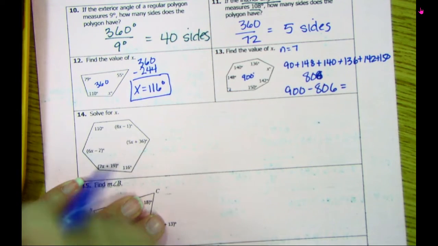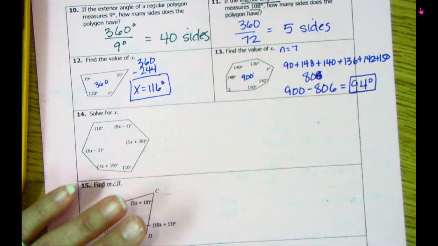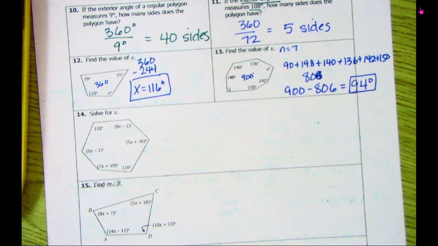900 minus 806, 94 degrees. I don't know if it's ADD kicking in or what, but I can't focus.